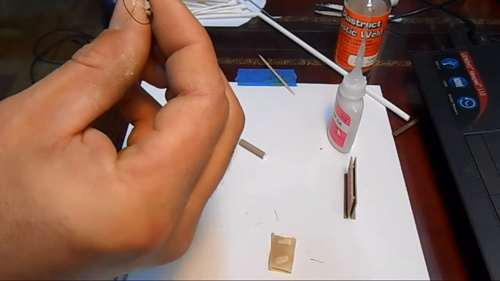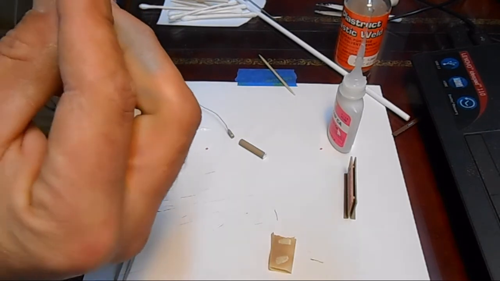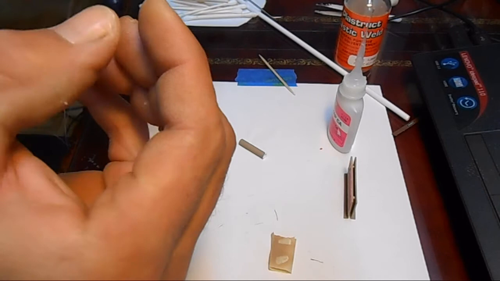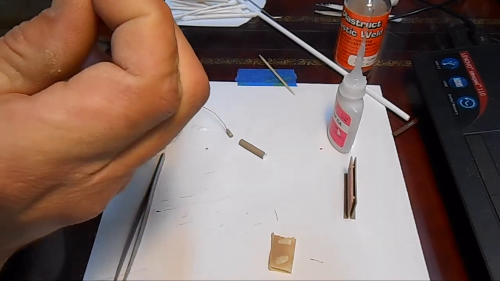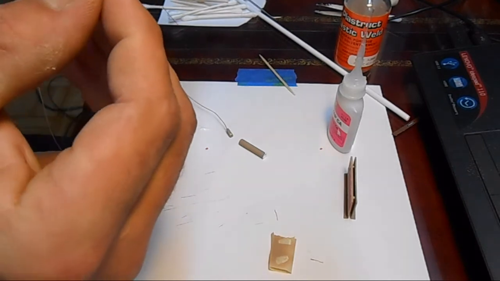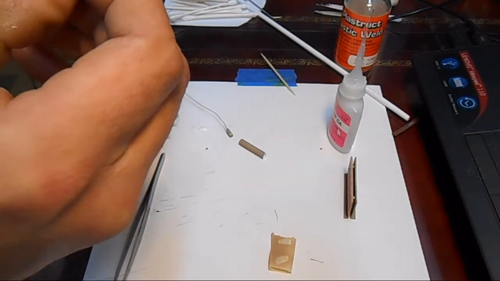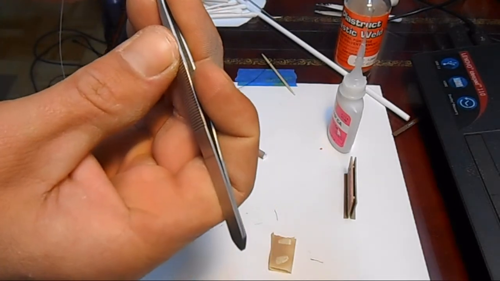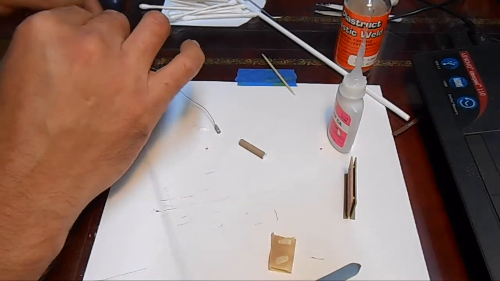So I'm going to feed the other one down. Give it another little bend there. Okay, so now we're ready to feed these through the pylon.